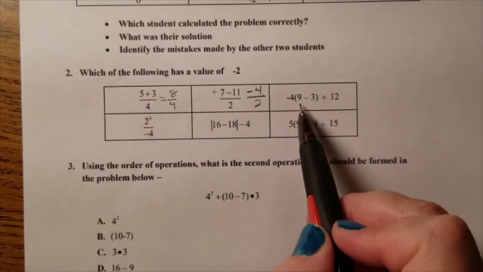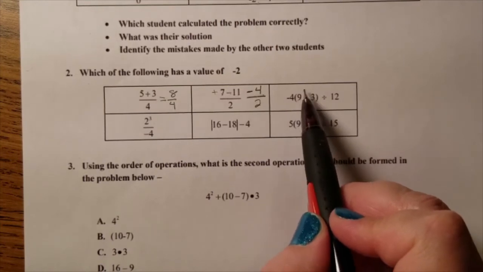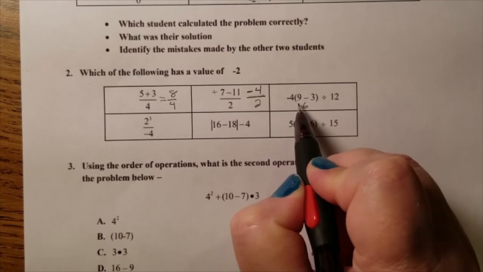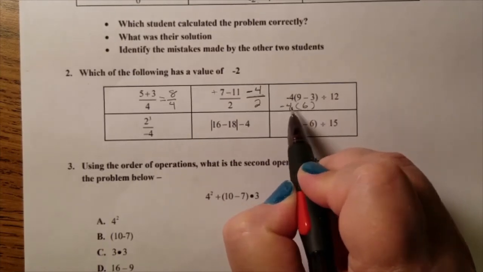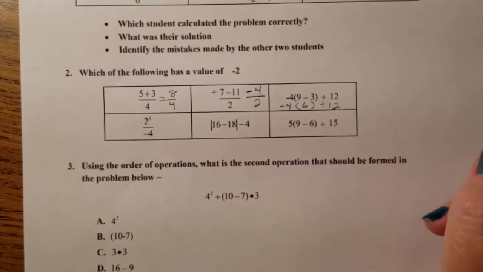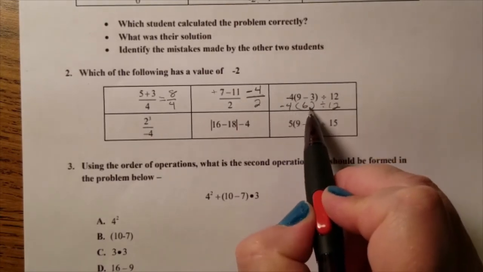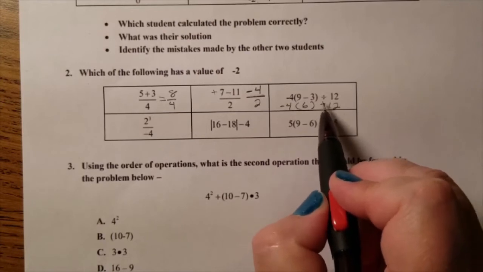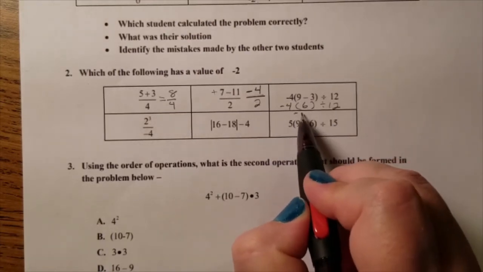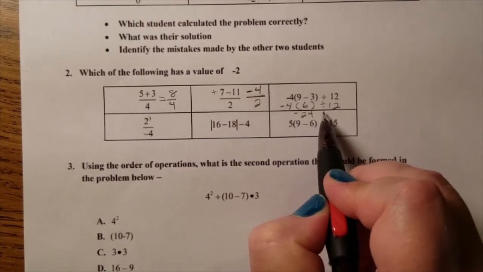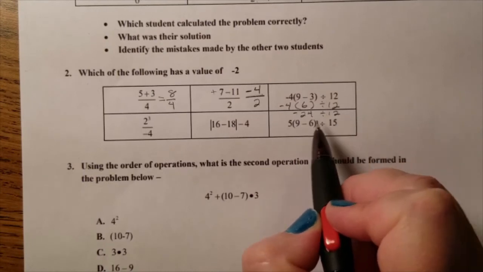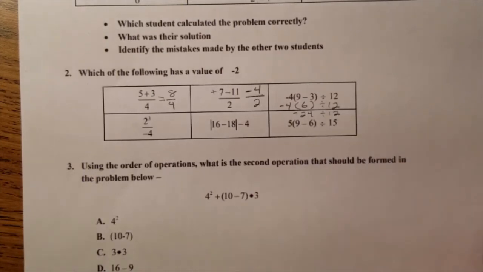This next one, we're going to do 9 minus 3 in the groupings first. So 9 minus 3 gives us 6. We bring everything else down. So it's -4 times 6 divided by 12. So -4 times 6 is multiplication. This is division, but we do it left to right. So -4 times 6 is -24 divided by 12, and a negative divided by positive is a negative. 24 divided by 12 is 2.